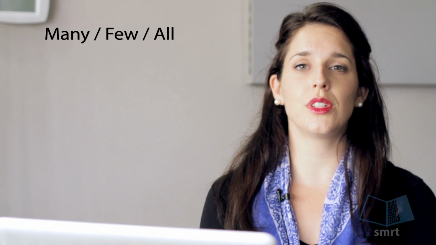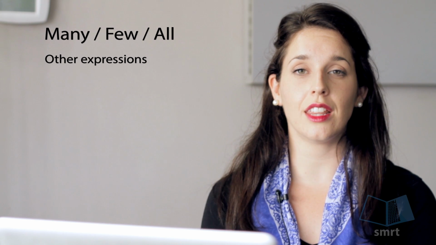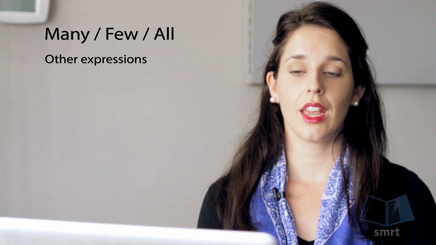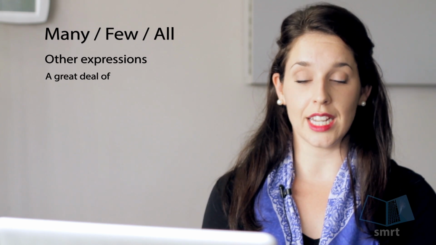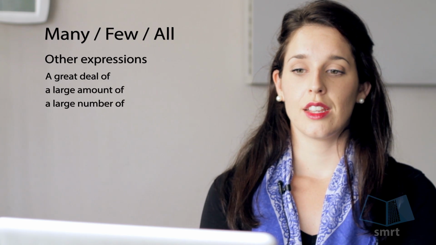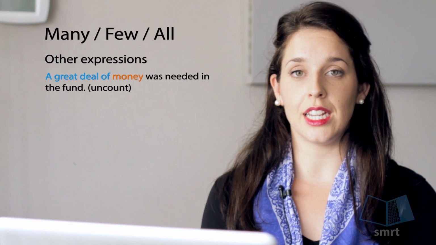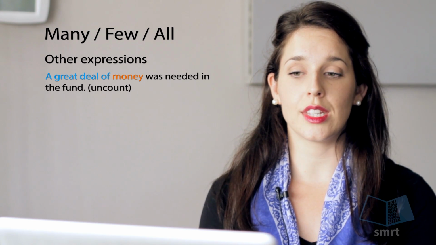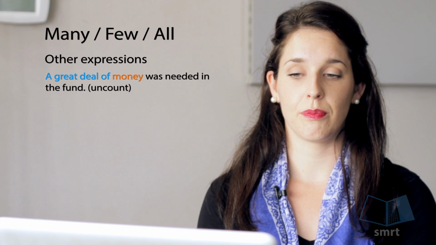Now, in English, we also have other expressions that take the same meaning as much and many. These expressions are a great deal of, a large amount of, and a large number of. So the first one: a great deal of money was needed in the fund. We can only use this expression with uncount nouns.